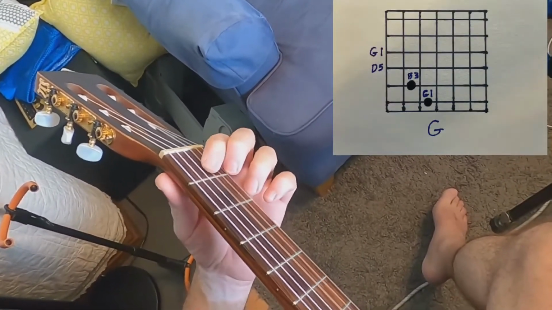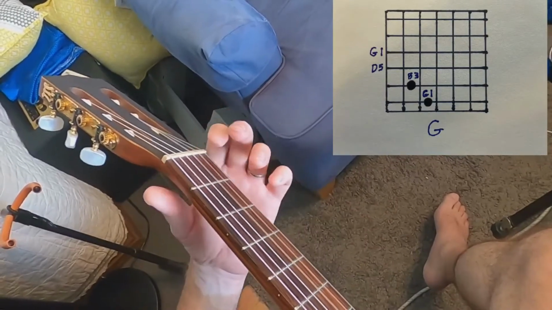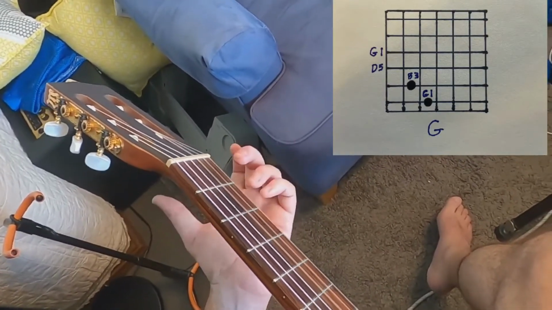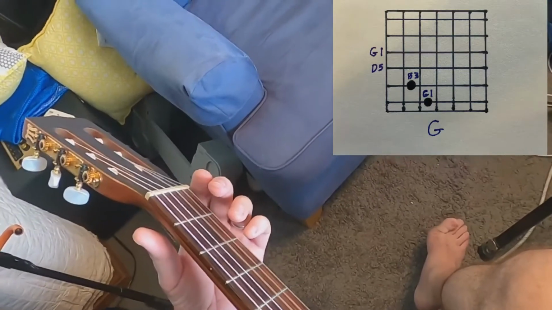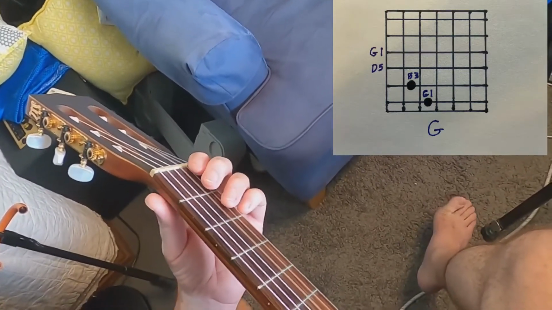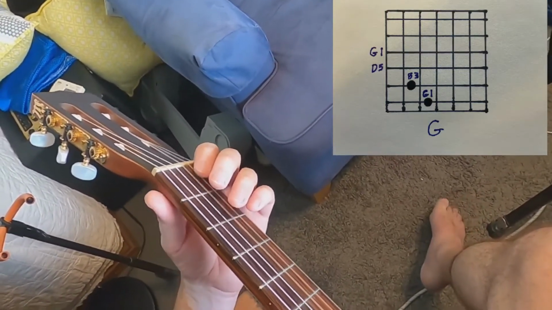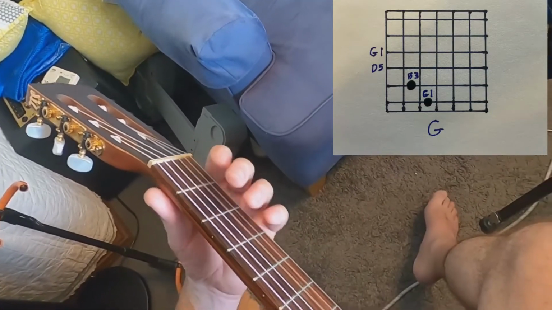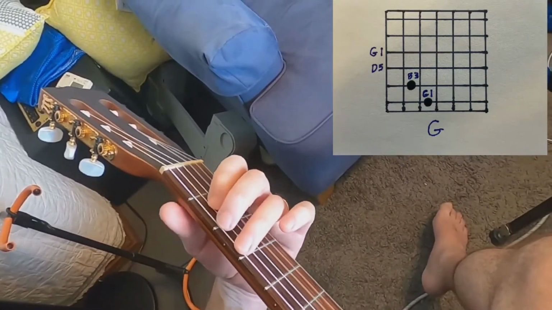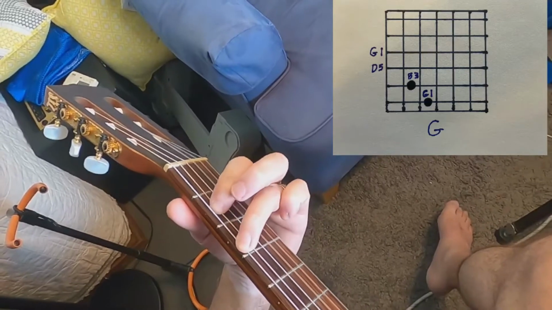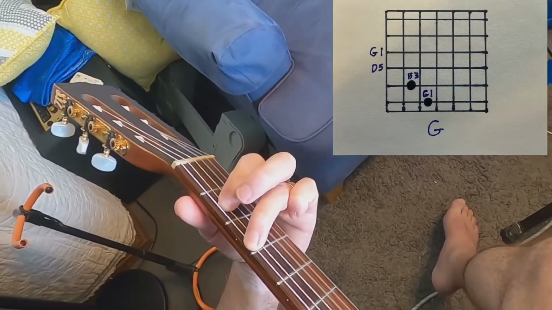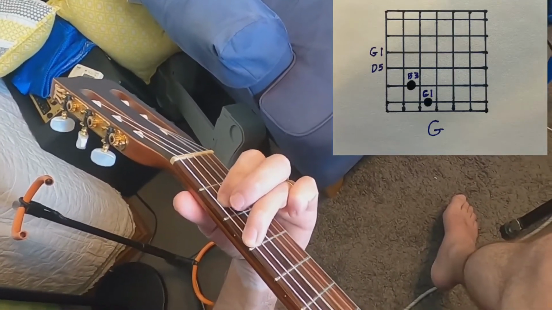Well, the third string up, we talked about this before, is a G, and we used it in the C chord, right? Because G was in the C chord and we left it open. Well, in a G chord, obviously you want a G, so you can leave that open as well. So 1, 2, 3. That's our top 4 strings.